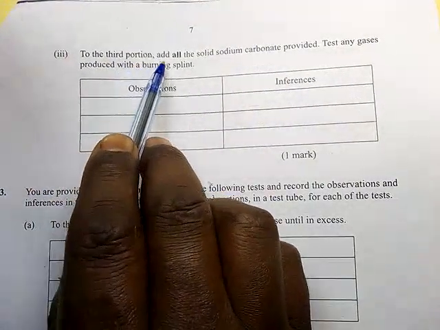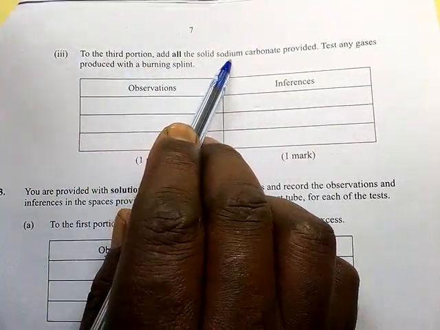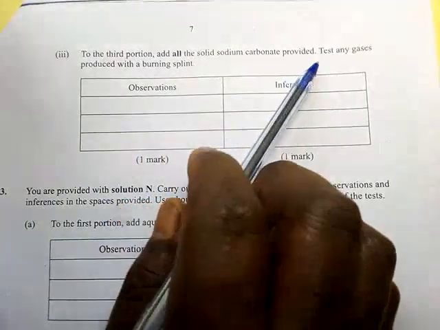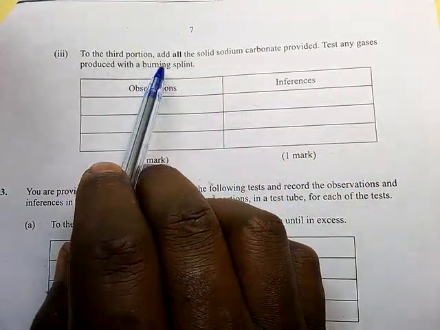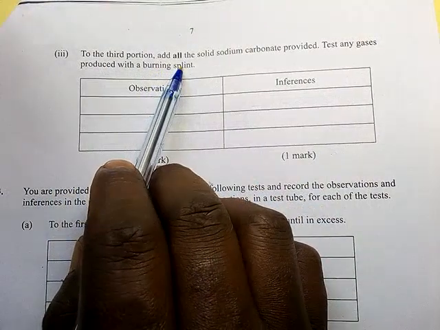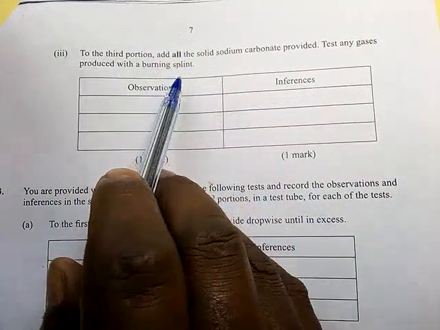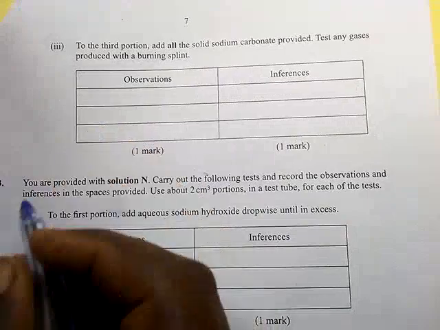The third portion, add all the solid sodium carbonate provided. Test any gas produced with a burning splint. So what was the observation?